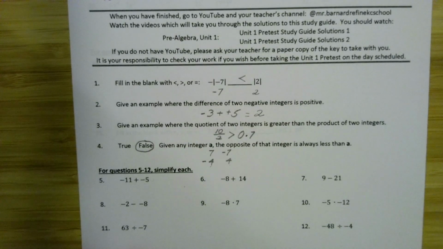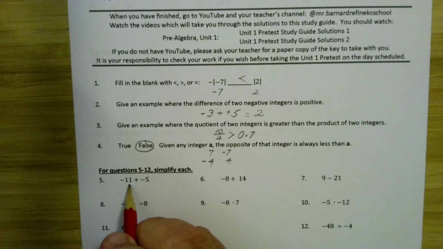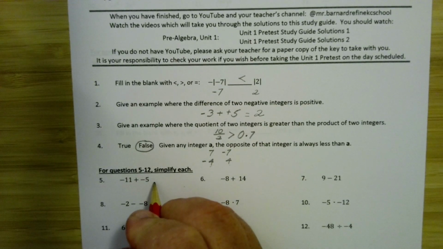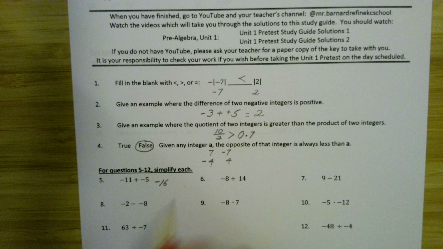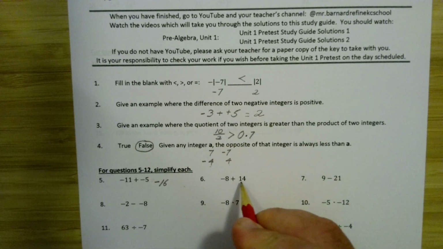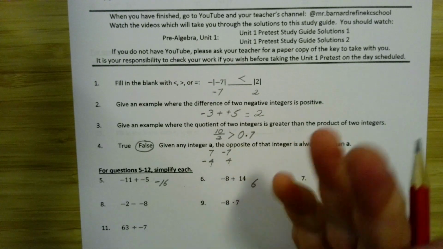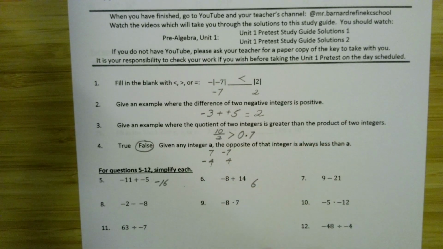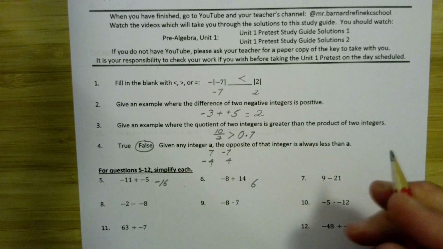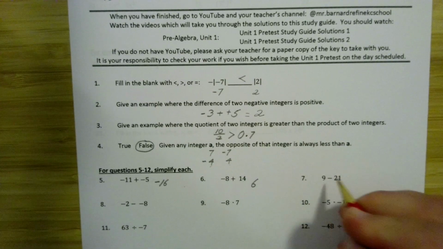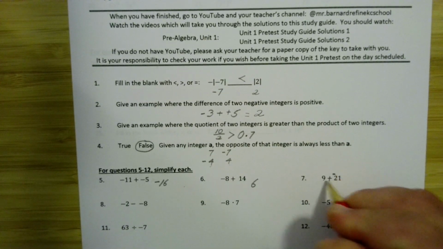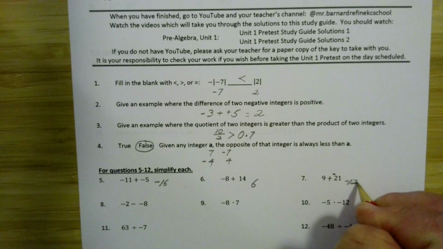Now we get into simplifying, when we're adding and subtracting and multiplying and dividing. So here we have 11 negatives and 5 more negatives, so we keep the sign, and that makes -16. This is -8 plus 14. I have more positives than negatives, 6 more that is. Remember, as we go through this, these are things that you would learn or relearn in Unit 1. So that's why I'm going through this very quickly with you today. We have 9 minus 21. We're going to add the opposite. 9 plus -21 is -12.